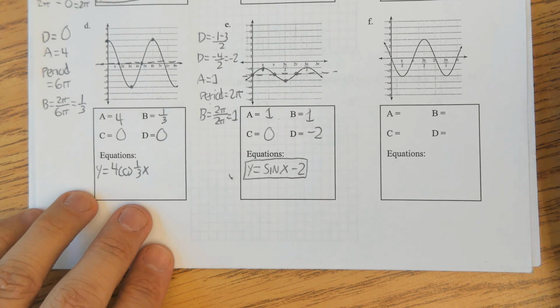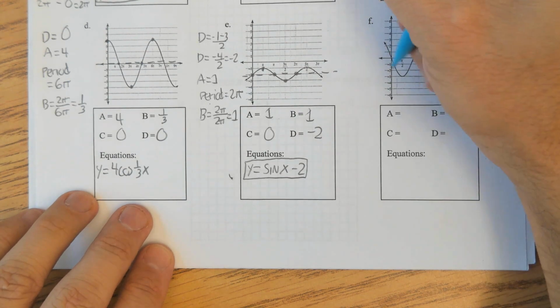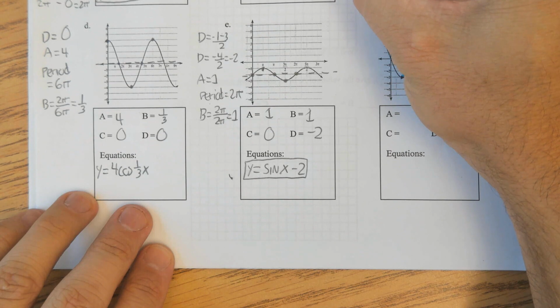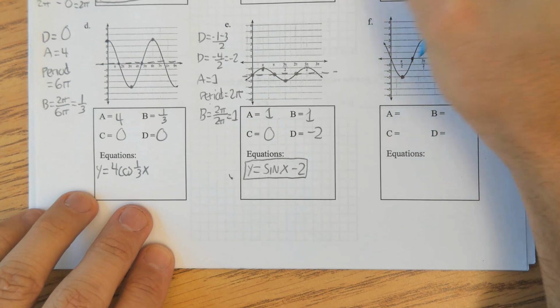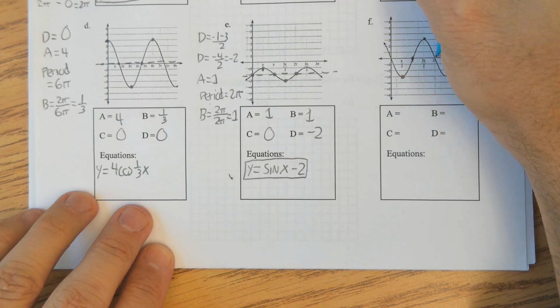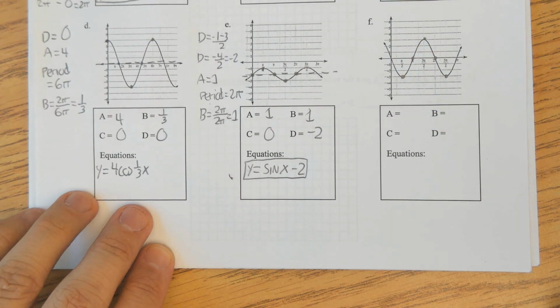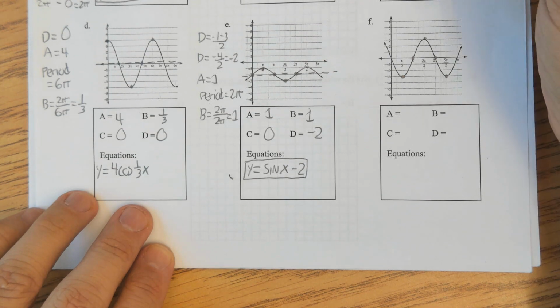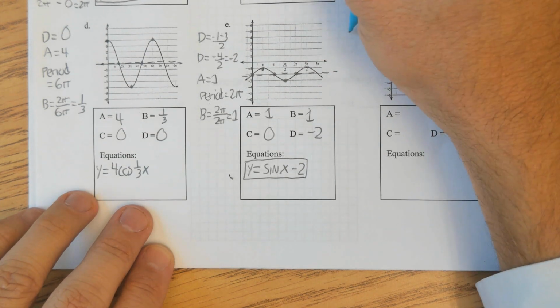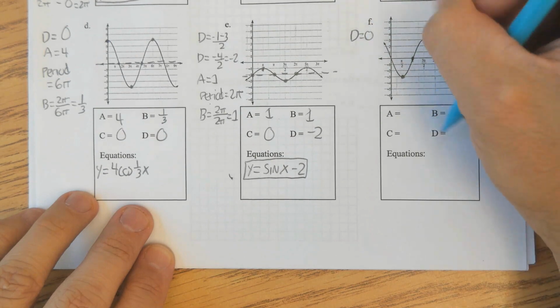Okay, so for this one right here, I'm going to start at minimum, middle, max, middle, minimum. So first off, let's find our midline. Max is 3, minimum is negative 3, so then we know our midline is 0.